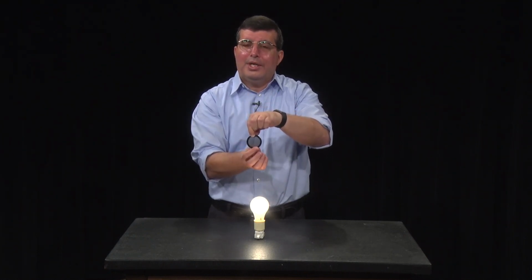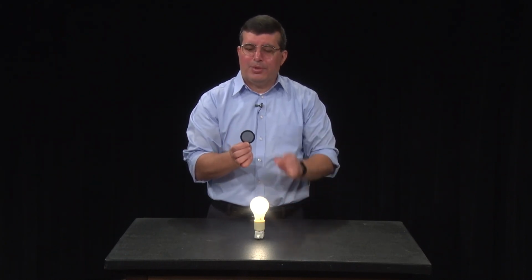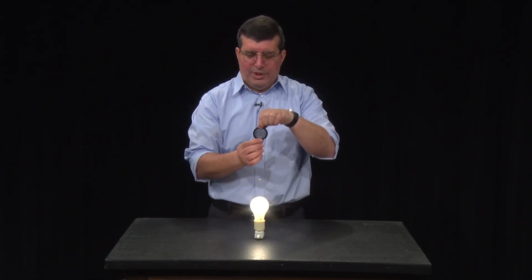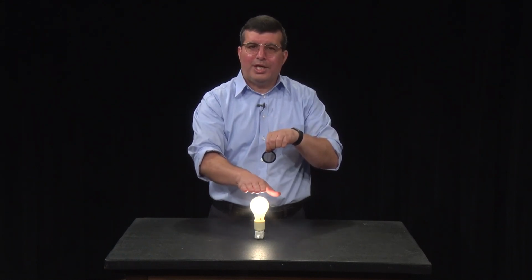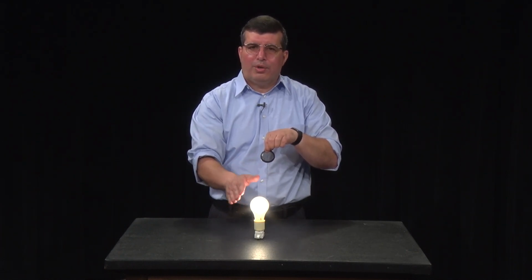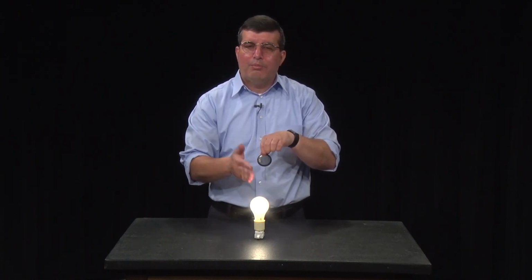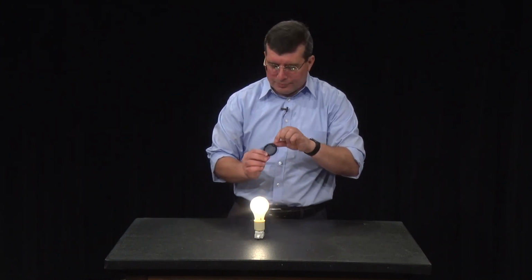Now the camera also has a polarizer on it, and the purpose of the polarizer is to reduce glare, just like your polarizing sunglasses. And the polarizer on the camera is oriented vertically. So I'm going to put the polarizer in front of this incandescent light bulb. The incandescent light bulb gives off both vertically polarized light and horizontally polarized light. So what you're seeing right now through the polarizer of the camera is just the vertically polarized light.